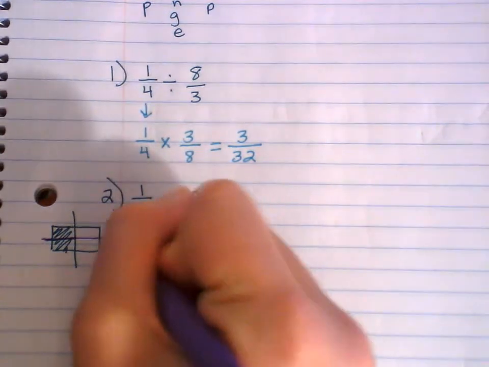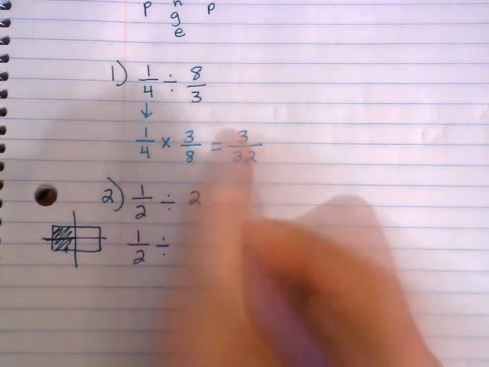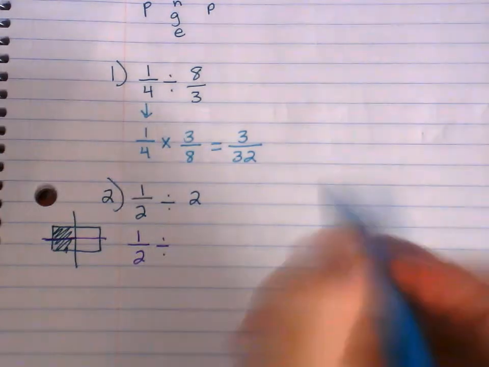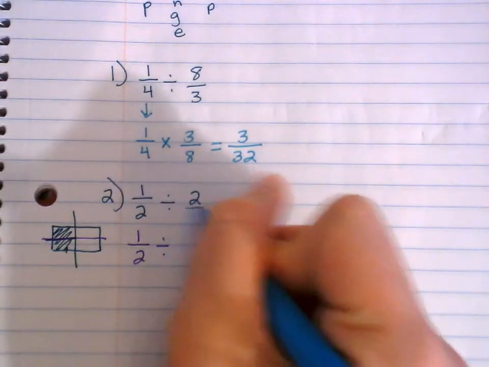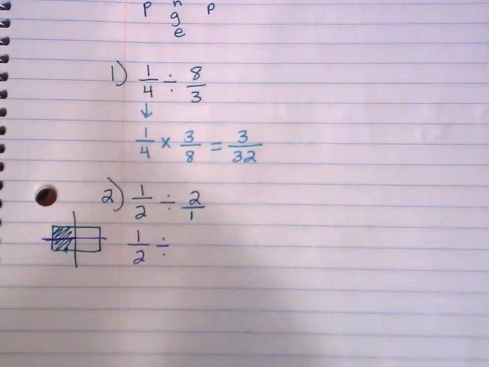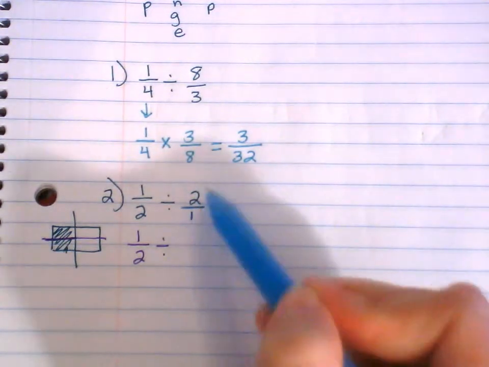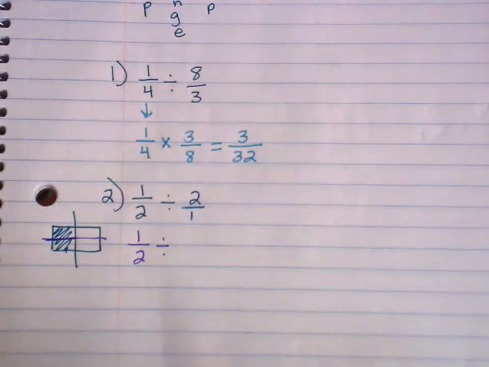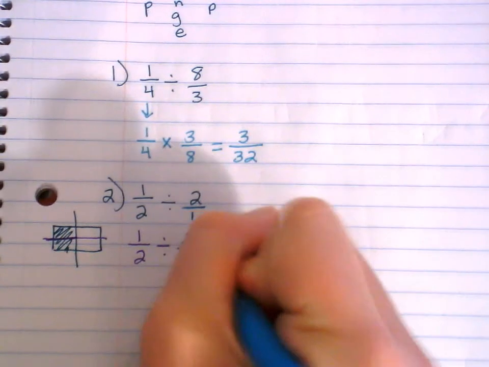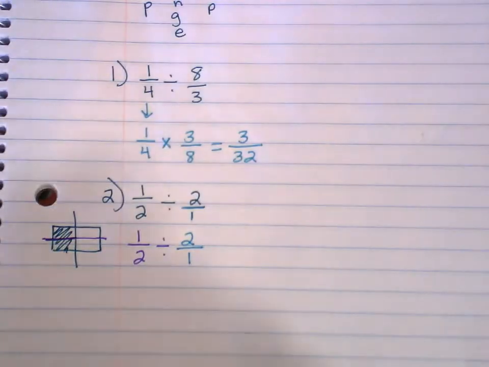1/2 divided by, well, what's 2 the same as? It's important to know that whole numbers are always over an invisible 1. Because think about it, 2 divided by 1 is just 2, so we don't write it. But technically that's the same as 1/2 divided by 2/1.